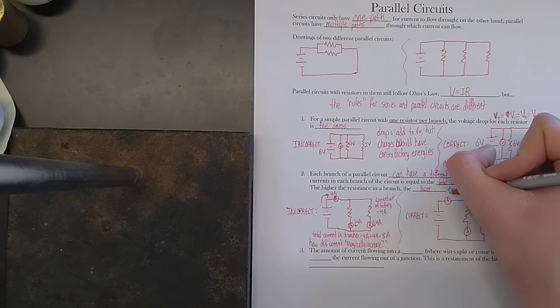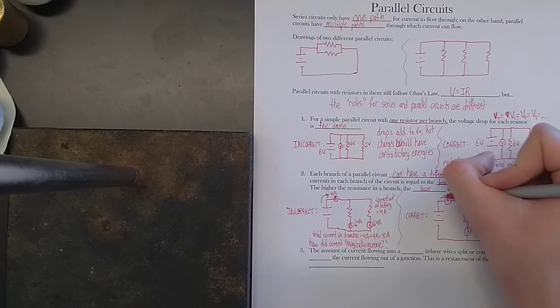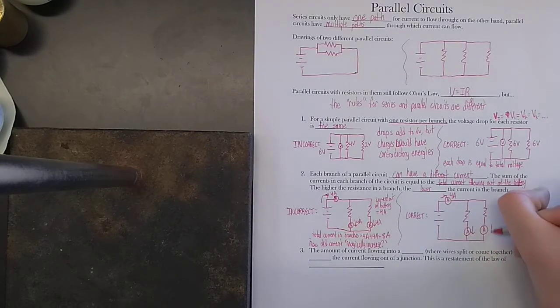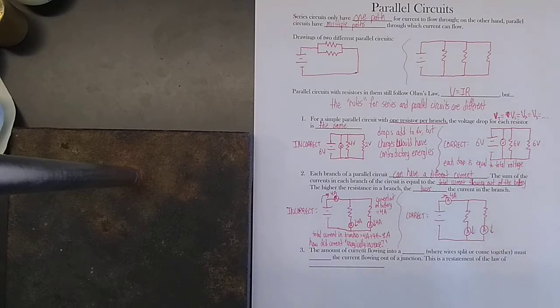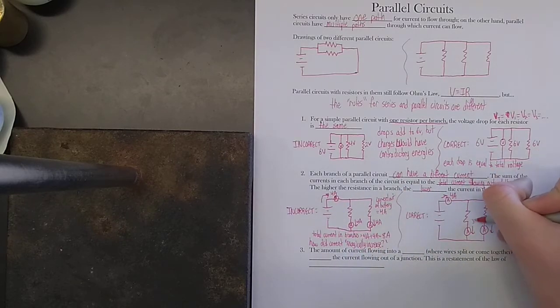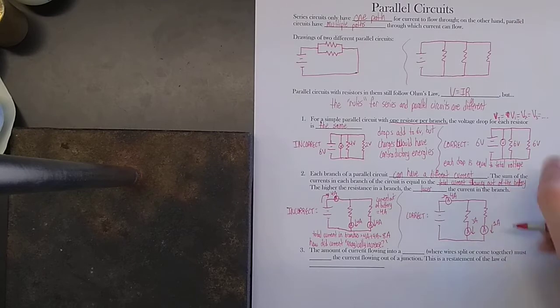If this is 4 amps up here, then these can be any combination that add up to 4 amps. The sum of the currents in each branch of the circuit is equal to the total current. So this could be 3 amps, this could be 1 amp, it could be 2 and 2, it could be 3.5 and 1.5, whatever, as long as the branch currents add up to 4 amps.